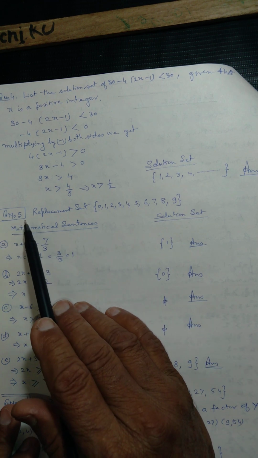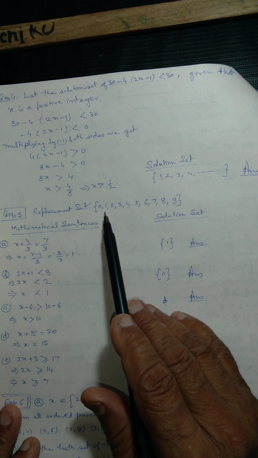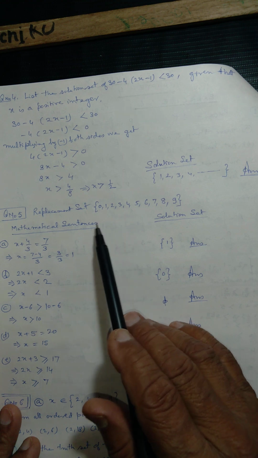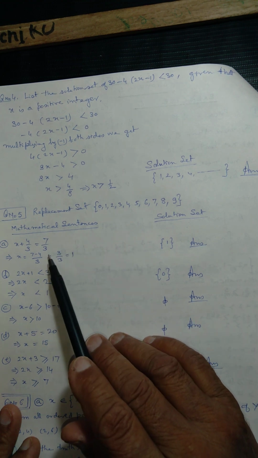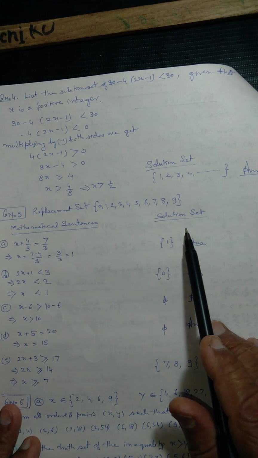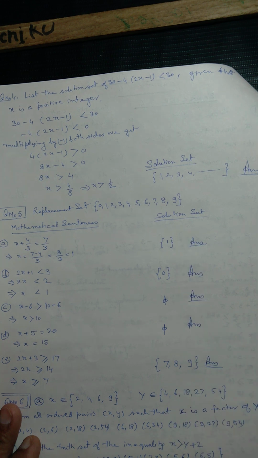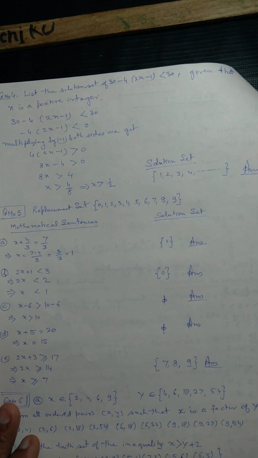Now proceed to the question number 5. Replacement set is given. Mathematical sentences are here. We have to find the solution set. You see, I am just reading it. If the replacement set is 0, 1, 2, 3, 4, 5, 6, 7, 8, 9, what is the solution set of the following mathematical sentences?